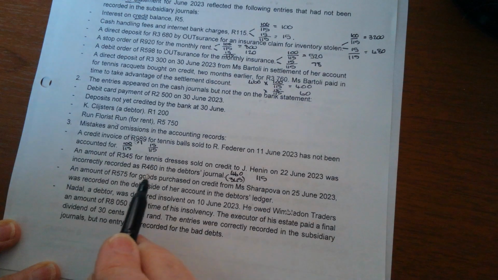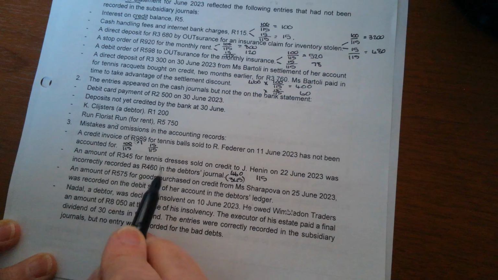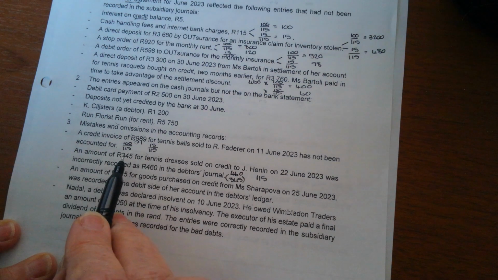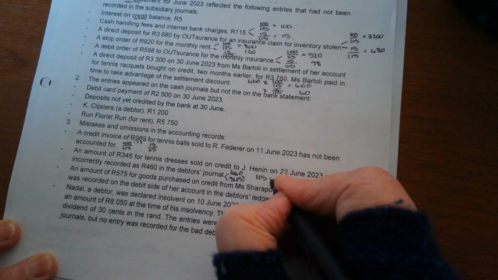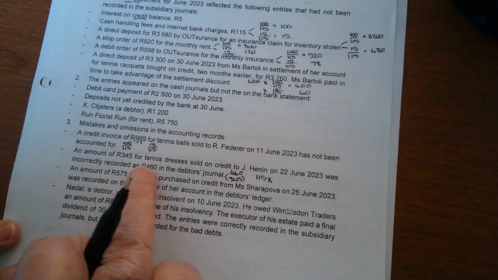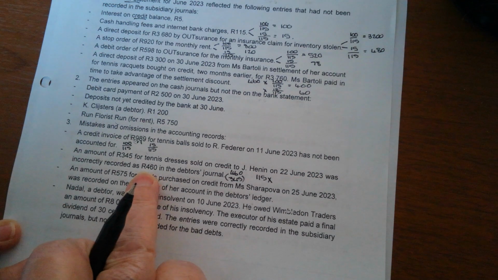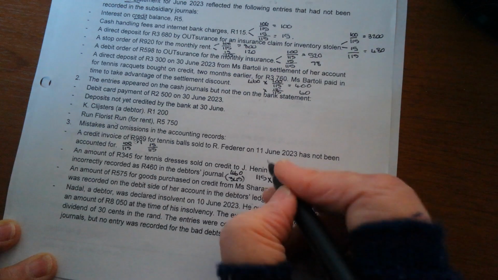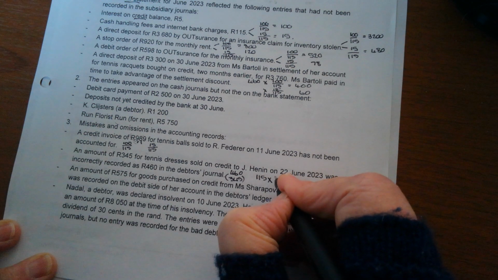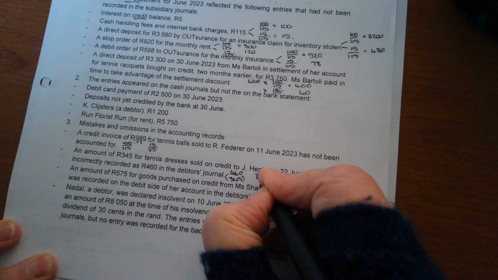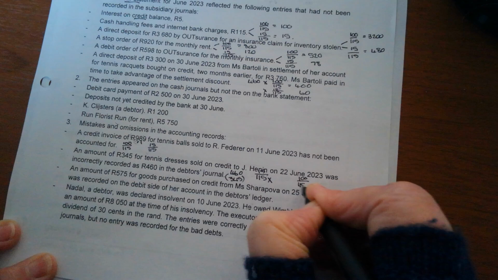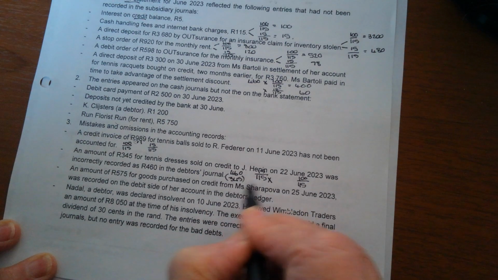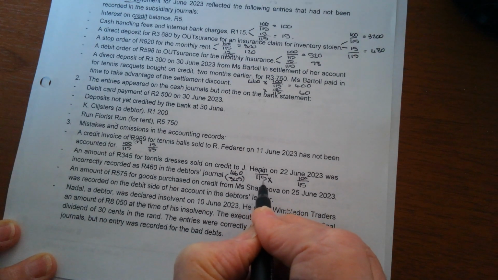So we made a mistake. We showed the sales as 460. It's more than it was, so we have to decrease the debtors, and we have to split this amount because we showed the incorrect amount in the journal. We worked out the VAT on this higher amount. So it means that we will have to show the 115, 15 over 115, and 100 over 115 of this difference of 115 rand.